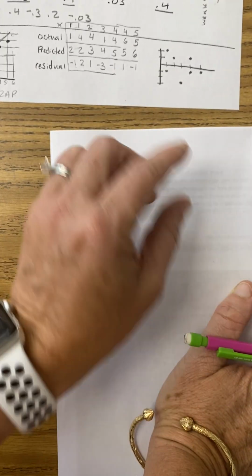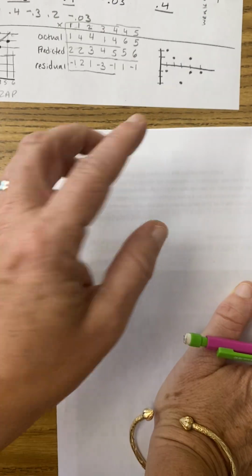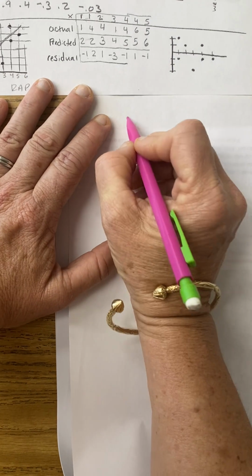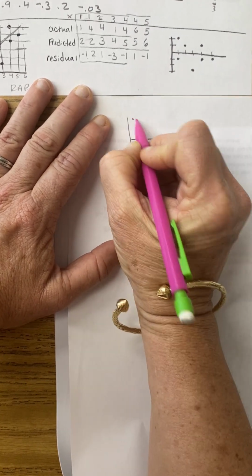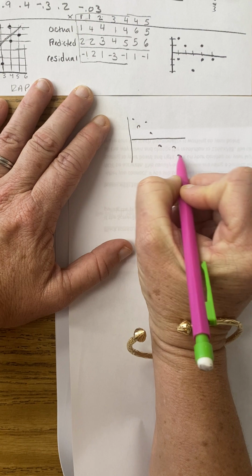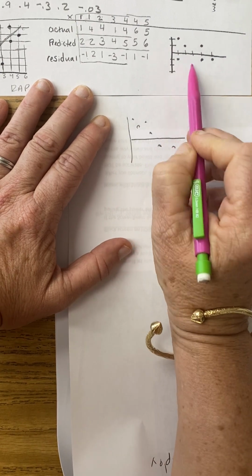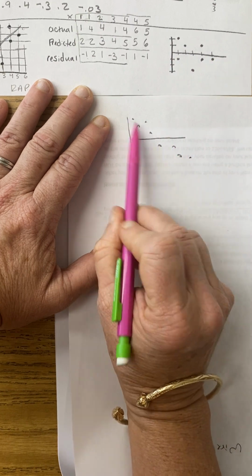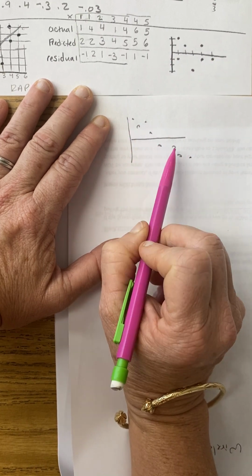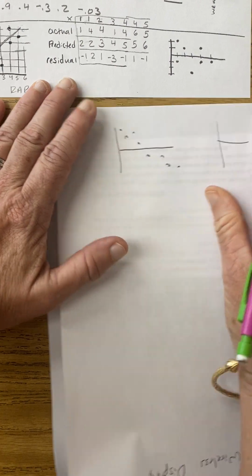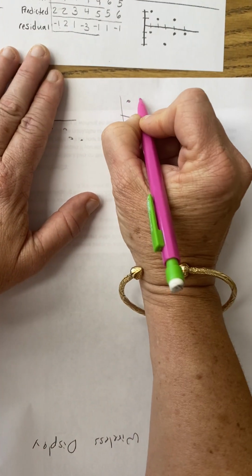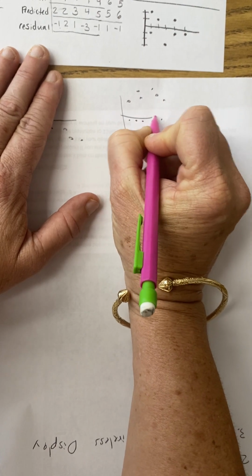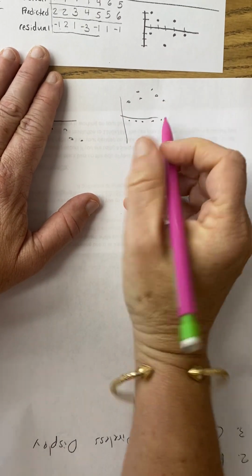Now, for a residual plot to be good, you want no pattern. What you don't want, these would be really bad. If it looked like this, you want dots on both sides of the x-axis, but you want them to be scattered. You don't want to see a pattern. Like this is a pattern, so this is not a good line of fit. You also would not want this, like these way up here and then these here. Yes, it's even, but it should be a little more centered.